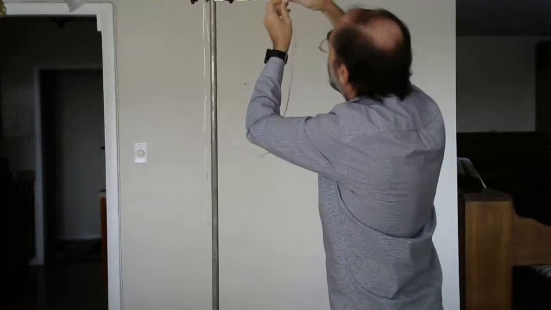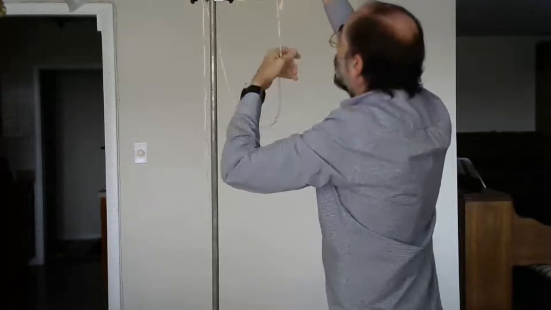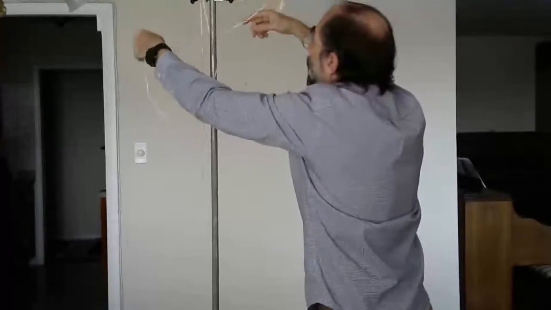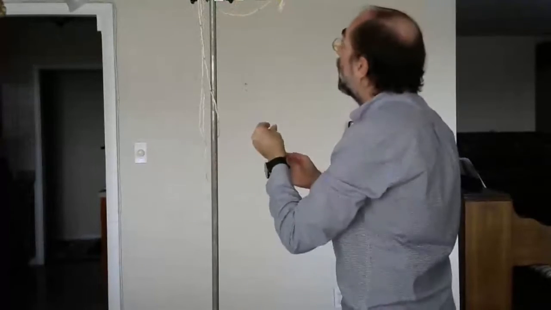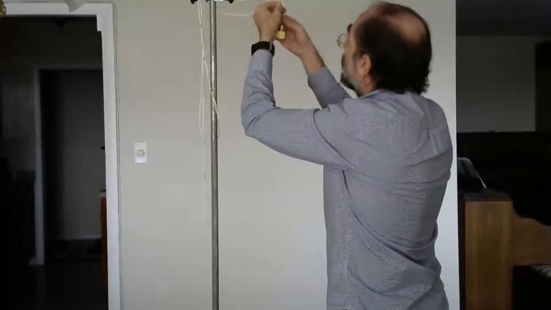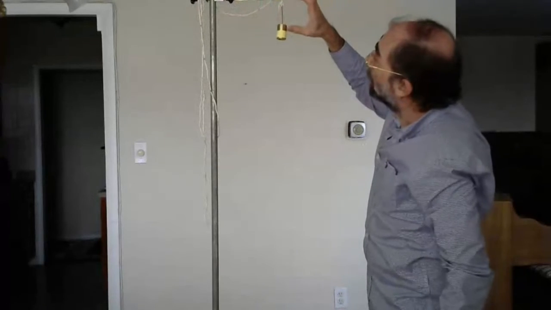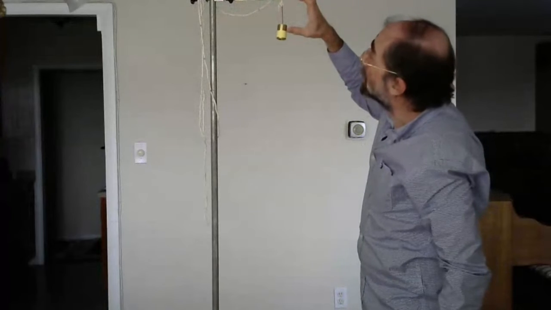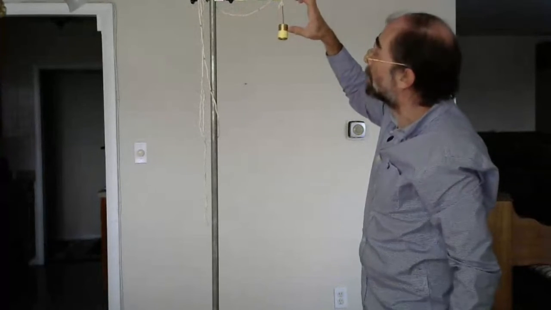That's 10 centimeters. And I'm going to hang my weight like so. I've measured that so that this length right there, from the center of the mass to where the string is attached, is exactly 10 centimeters.